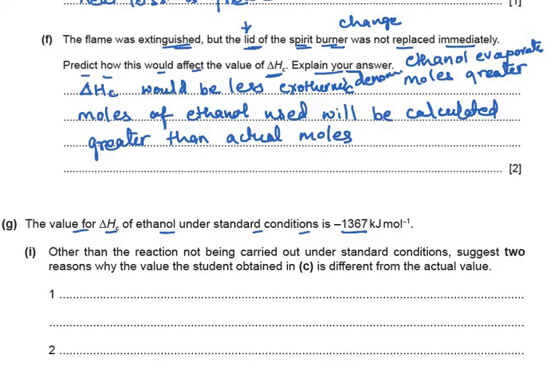The next sub question says the value of delta Hc of ethanol under standard conditions is minus 1367 kilojoules. Now what we have calculated is much lesser than this. So let's read the next part. It says, other than the reaction not being carried out under standard conditions, suggest two reasons why the value the student obtained in C is different from the actual value.